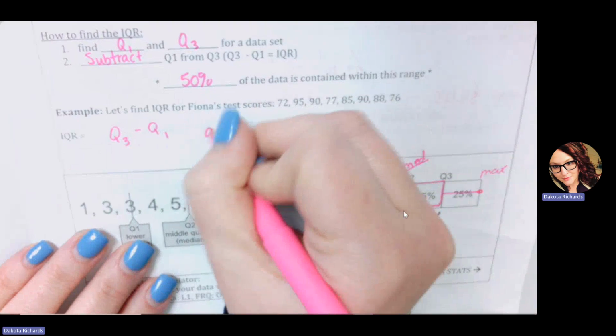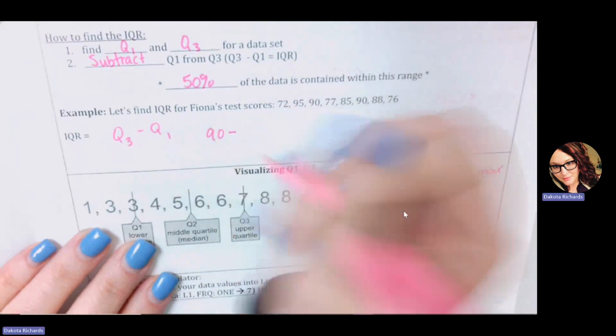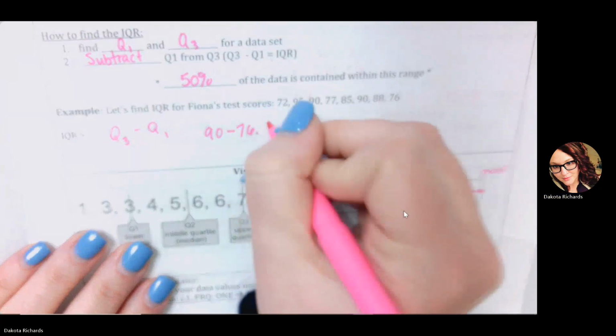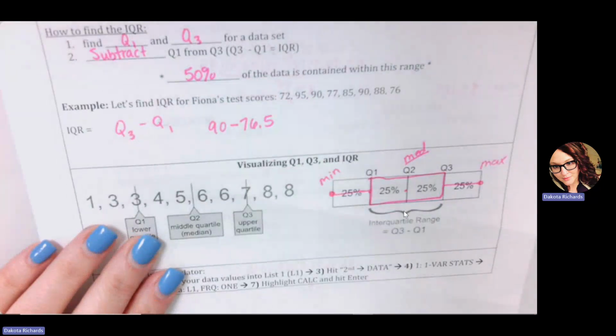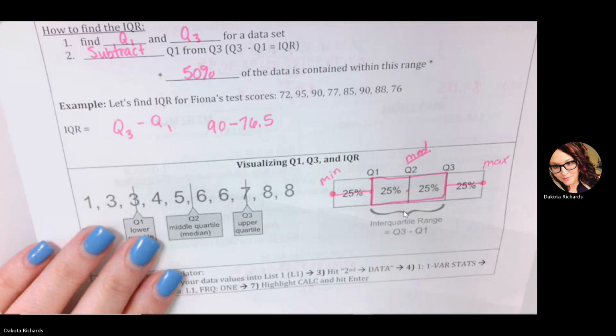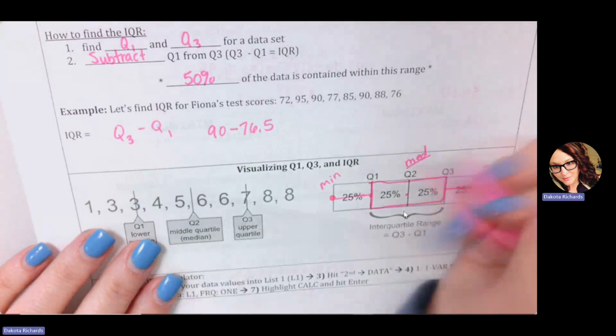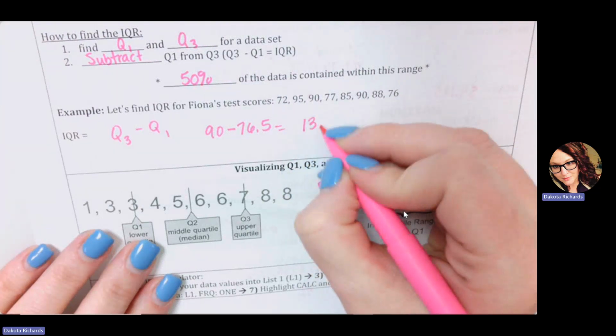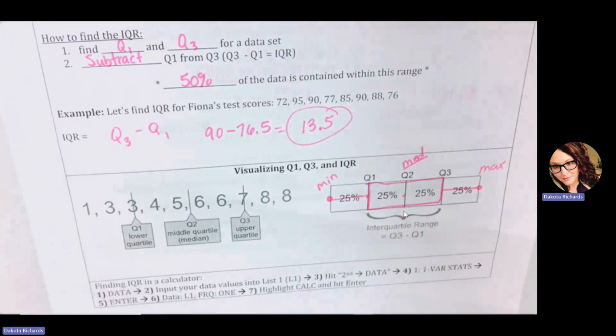Q3 is 90 minus 76.5, which was the Q1. So when you subtract those, the IQR is going to be 13.5.